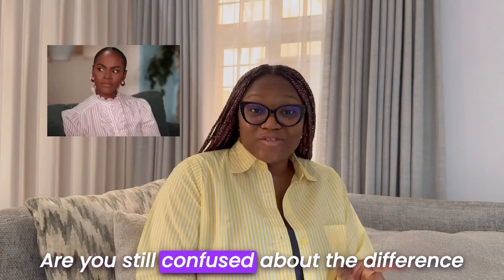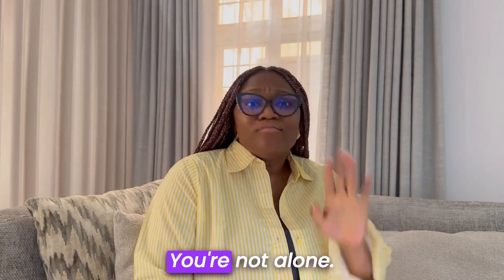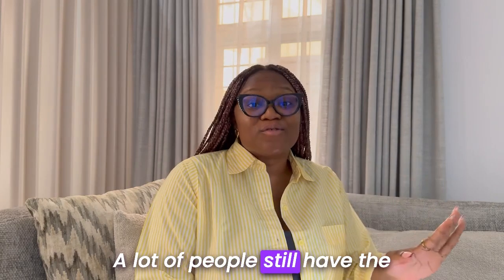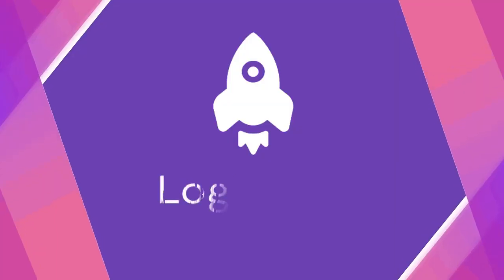Are you still confused about the difference between a UI UX and product designer? You're not alone. A lot of people still have the same issue, even designers. So let's break it down today.